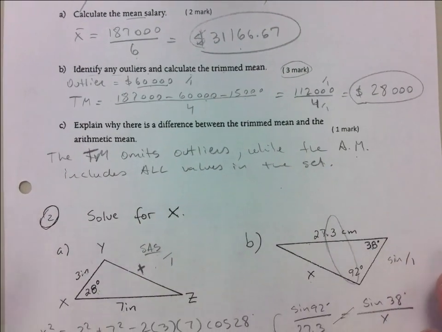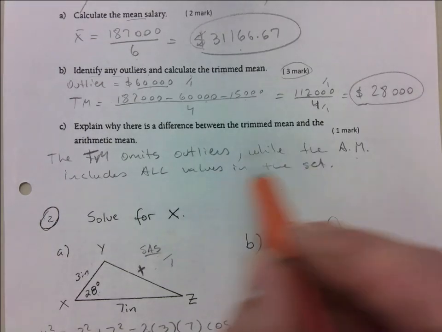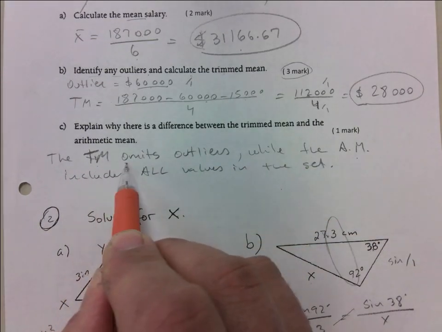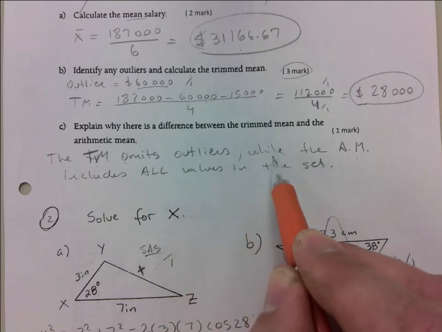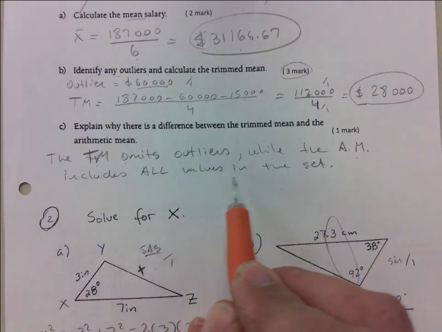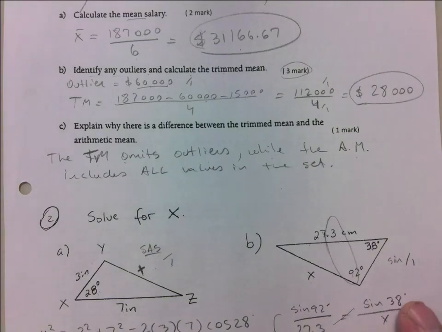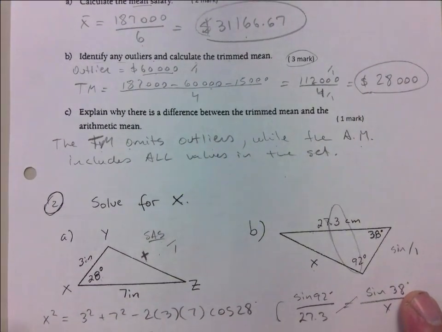Explain why there's a difference between trimmed mean and the arithmetic mean. Trimmed mean omits outliers, while the arithmetic mean includes all values in the set. Something like that is acceptable for 1 mark.